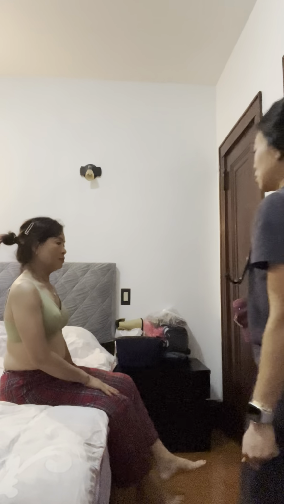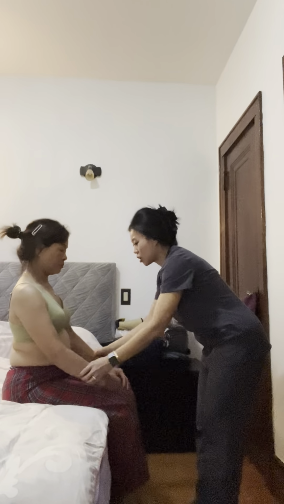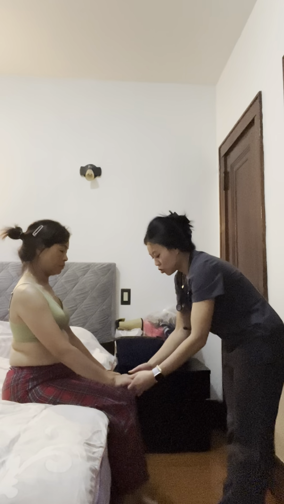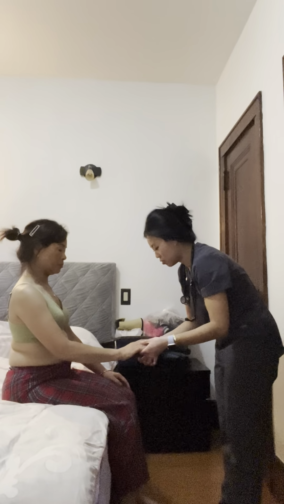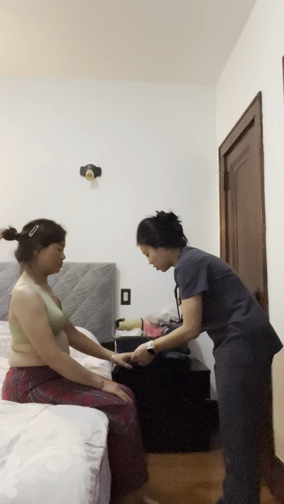Now I'm going to assess your peripheral vascular. I'm looking at the arm, at the temperature and the color. Everything looks normal. I'm going to check her capillary refill. Very good.